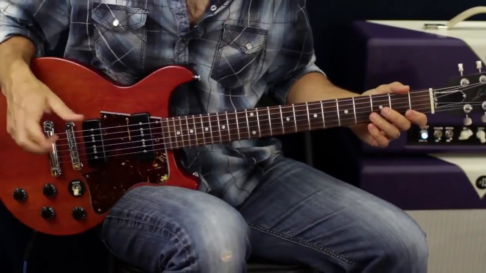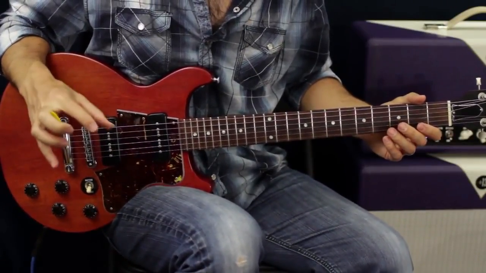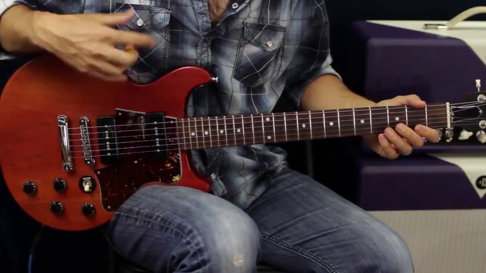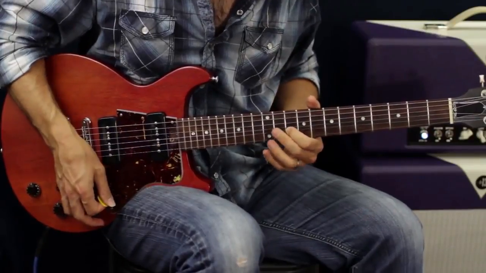So it's a little bit different way to use position 3. Position 3 is a really, really great position. So definitely mess around with that. You don't always have to use the straight A minor.